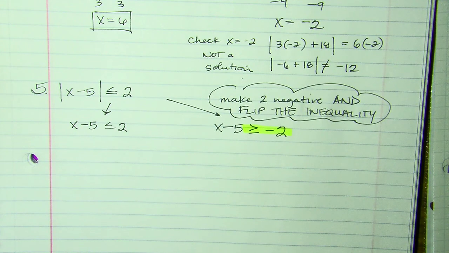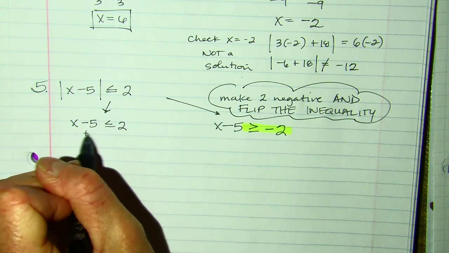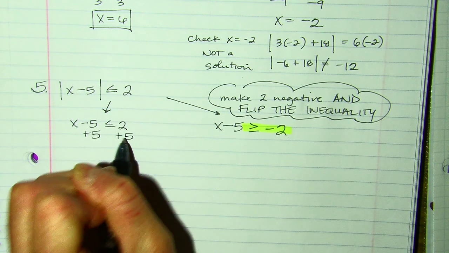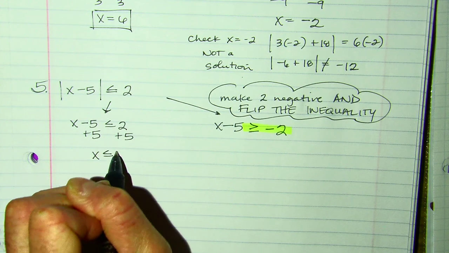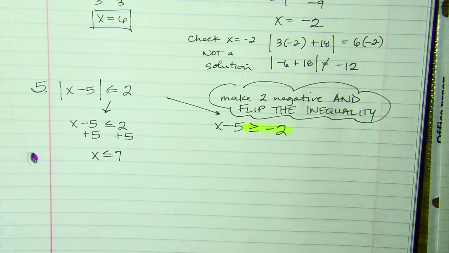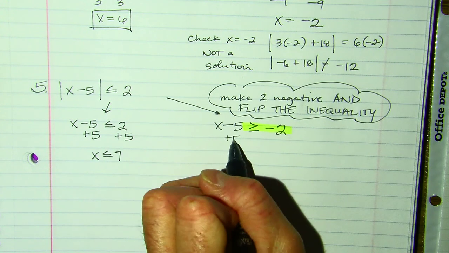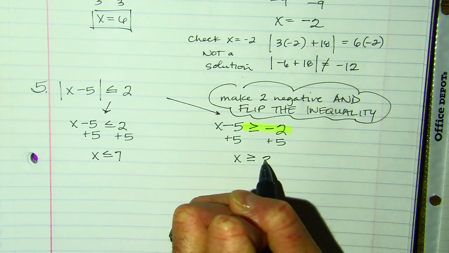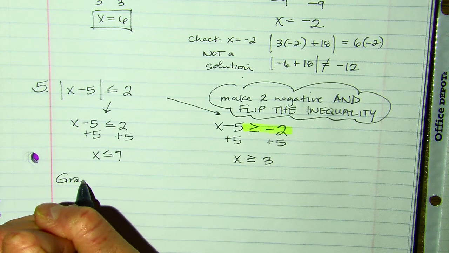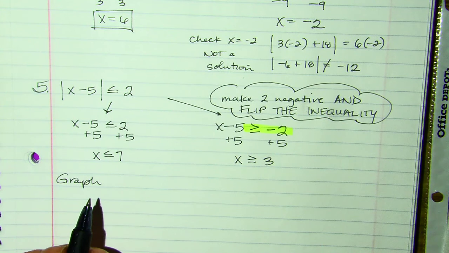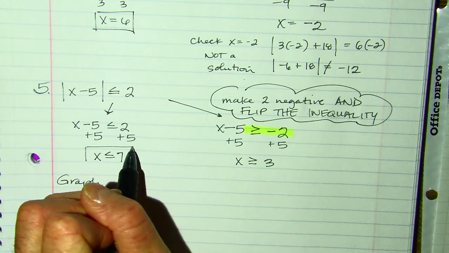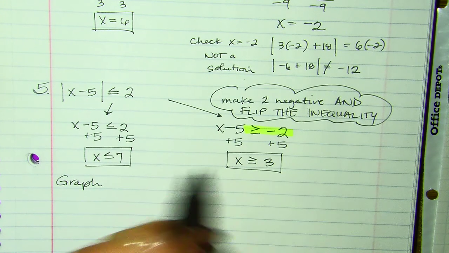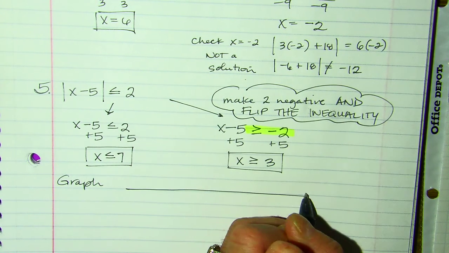So now I'm going to solve these inequalities. Add 5. So x is less than or equal to 7. This one I would add 5, and I get x is greater than or equal to 3. And then I'm going to graph. So here are my solutions. Remember, these are on a number line.